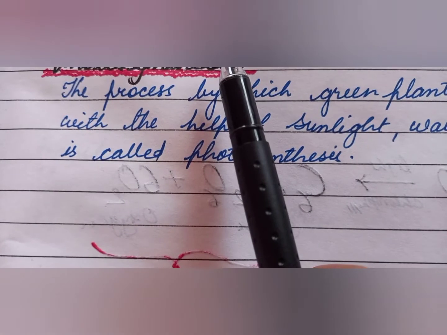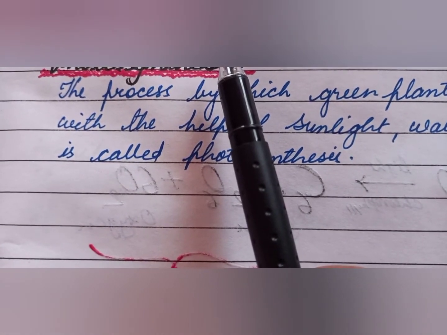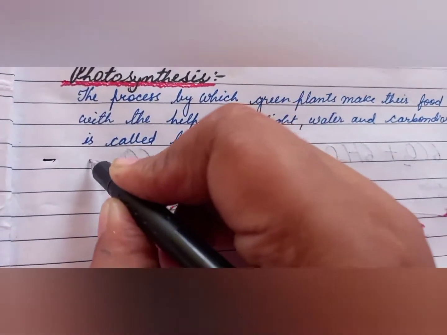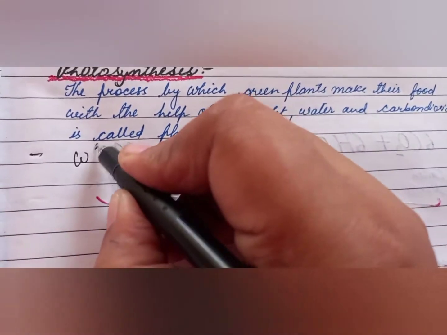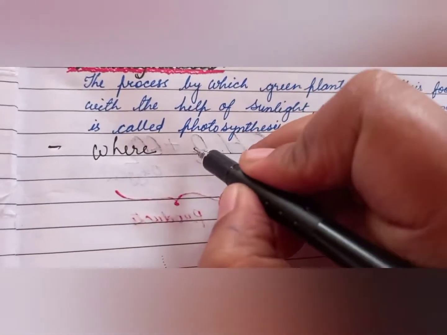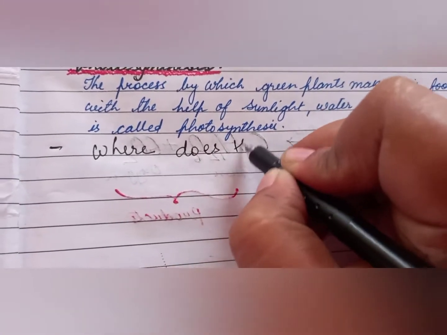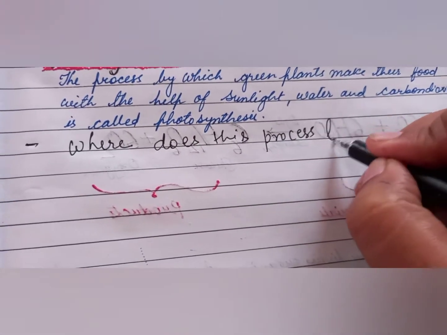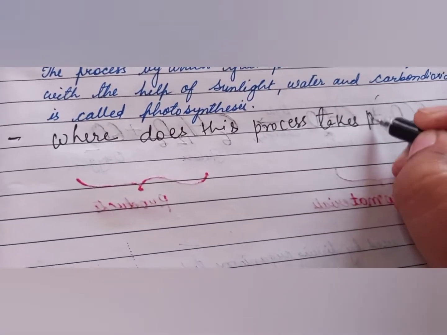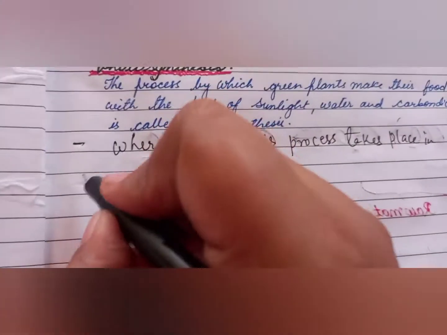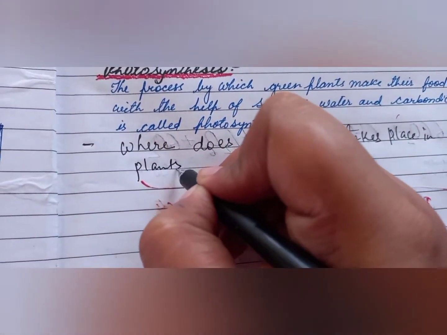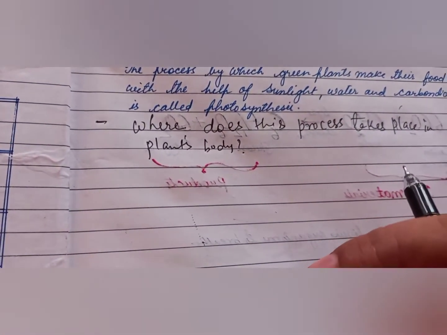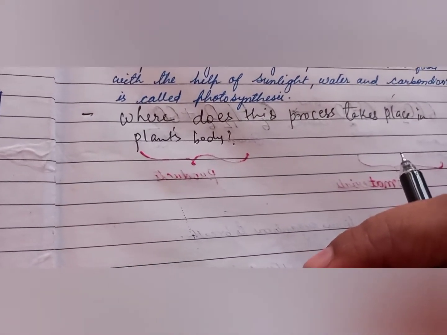Okay, but where does this process take place in the plant's body? This question may have come to your mind. Where does this process take place in the plant body? What are the raw materials required for this process? And what is synthesized during this process?